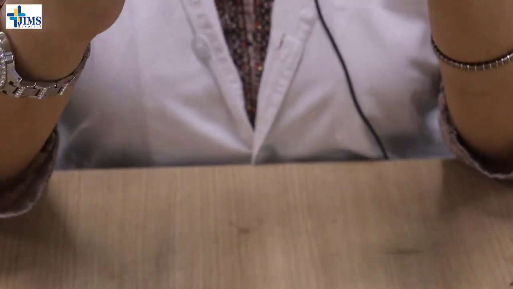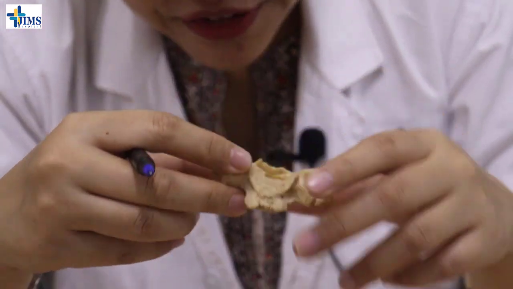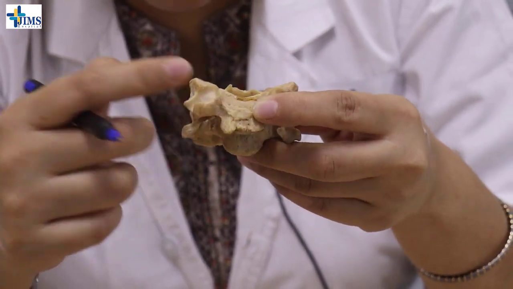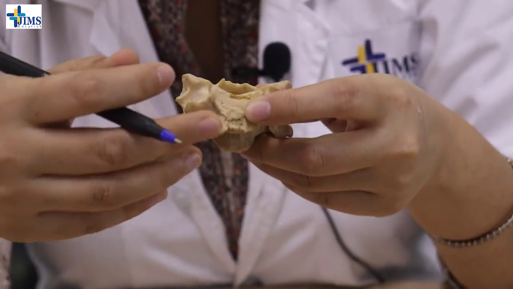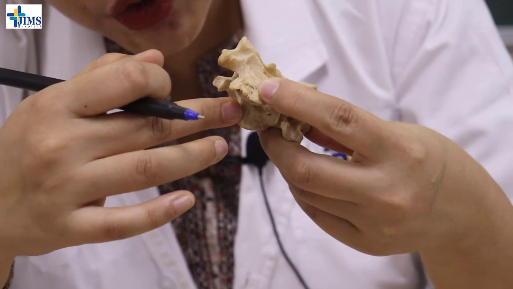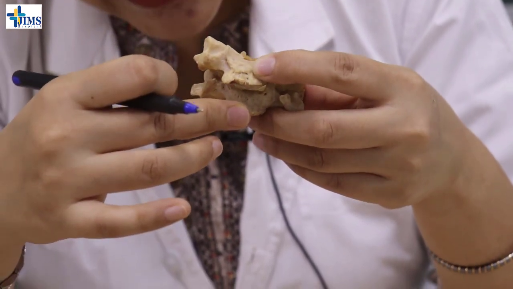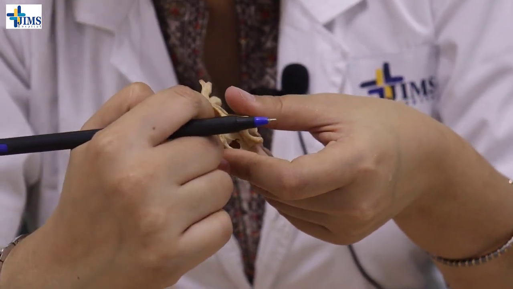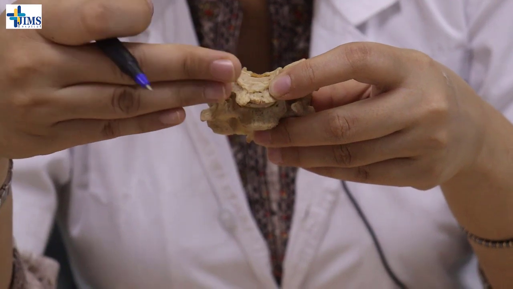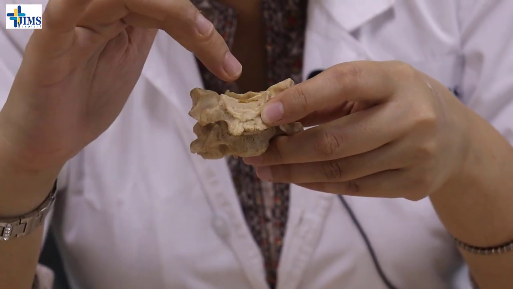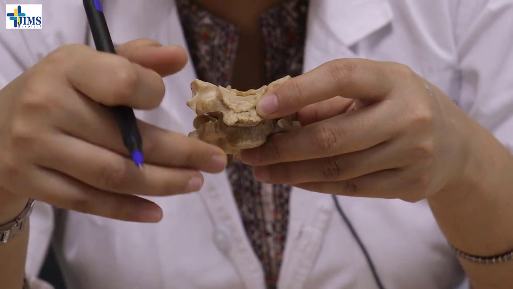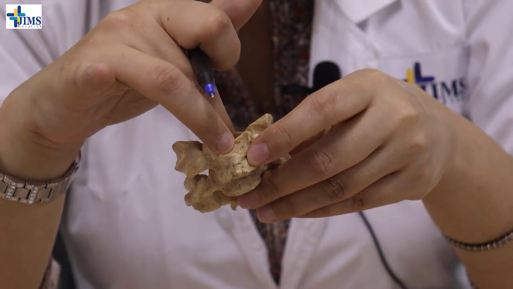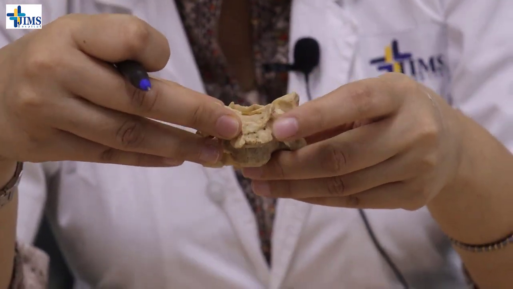Here in the body, I forgot to tell you about one thing. The anterior surfaces of the vertebrae, you have anterior surface of the body, you have posterior surface of the body. So the anterior surfaces are joined together by the anterior longitudinal ligament. The posterior surface is covered by the posterior longitudinal ligament. So the anterior and the posterior surfaces of the body are covered and joined with each other by the anterior longitudinal ligament and by the posterior longitudinal ligament.